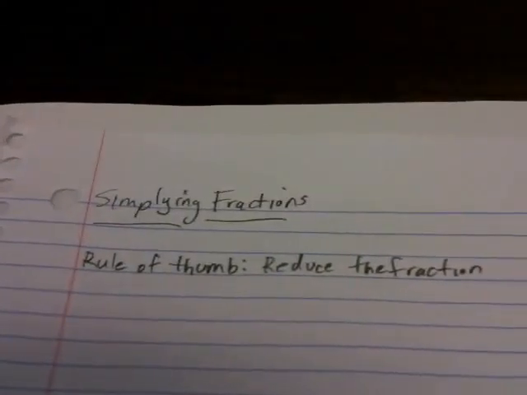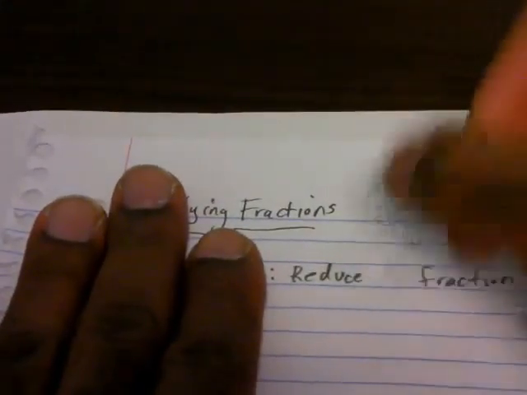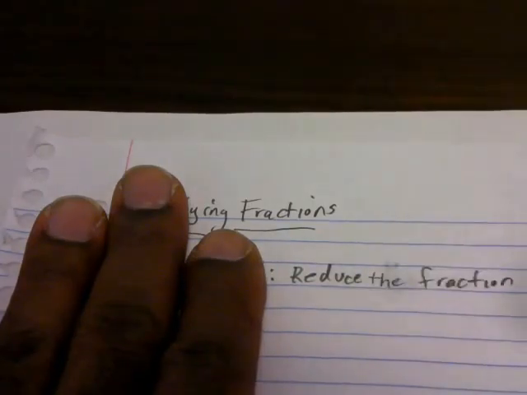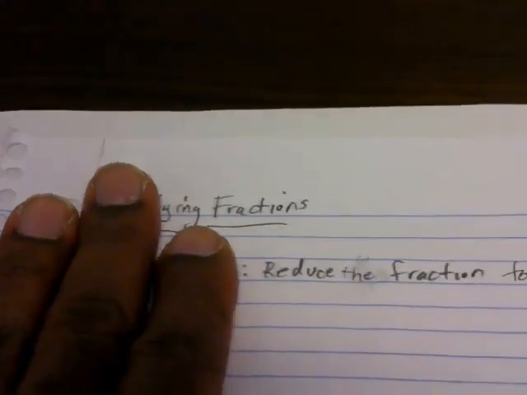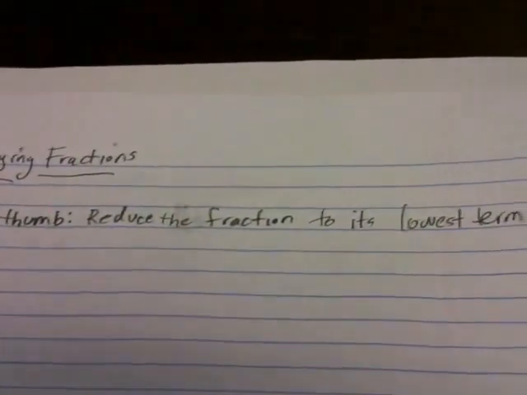Reduce the fraction to its lowest term. So you're going to reduce the fraction to its lowest term.